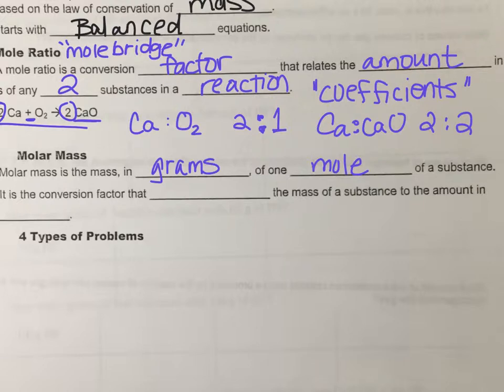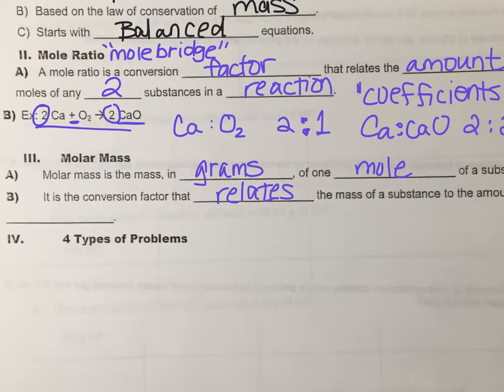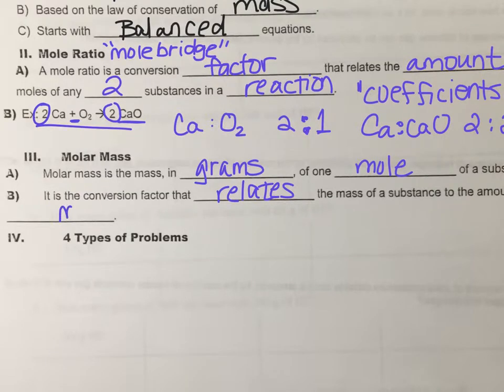It's a conversion factor that relates the mass of a substance to the amount in moles. All right, cool.